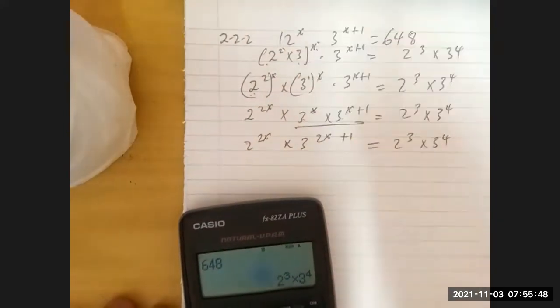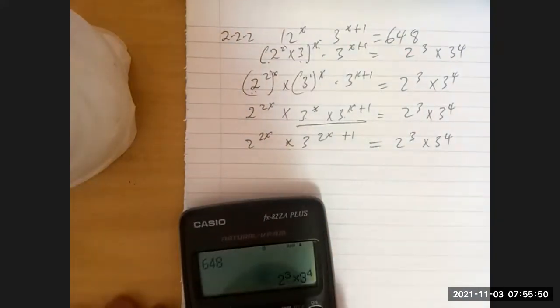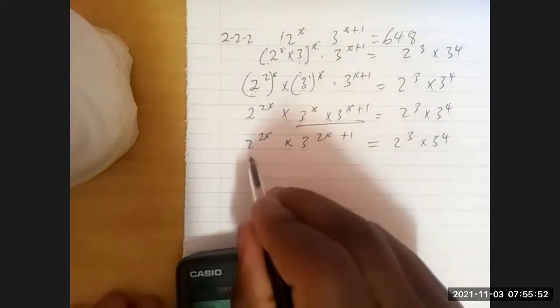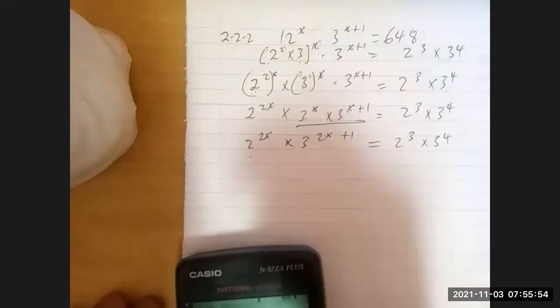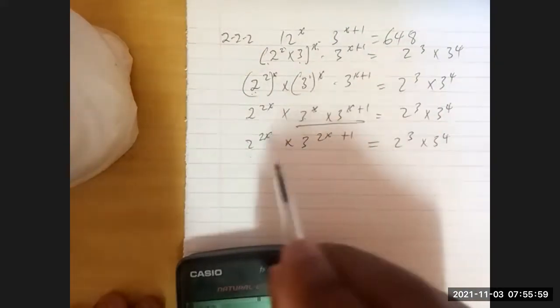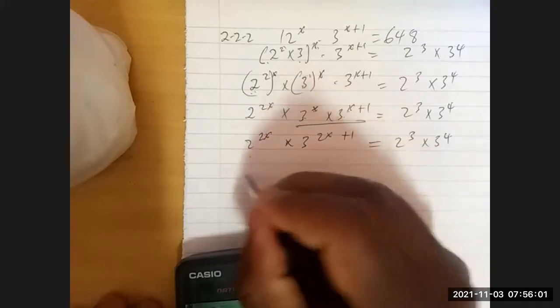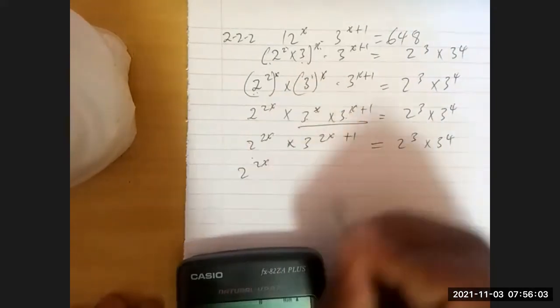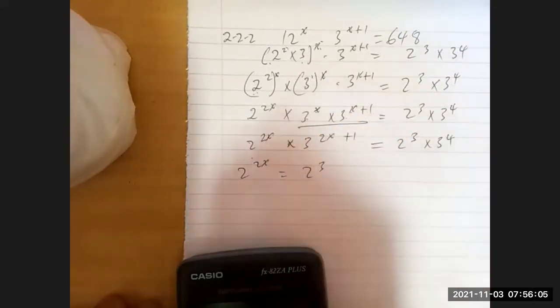Now, how are we going to find x? Now, you should know that in this question they multiply two equations here, right? So they multiply an equation wherein 2 exponent 2x was equal to 2 exponent 3, right?